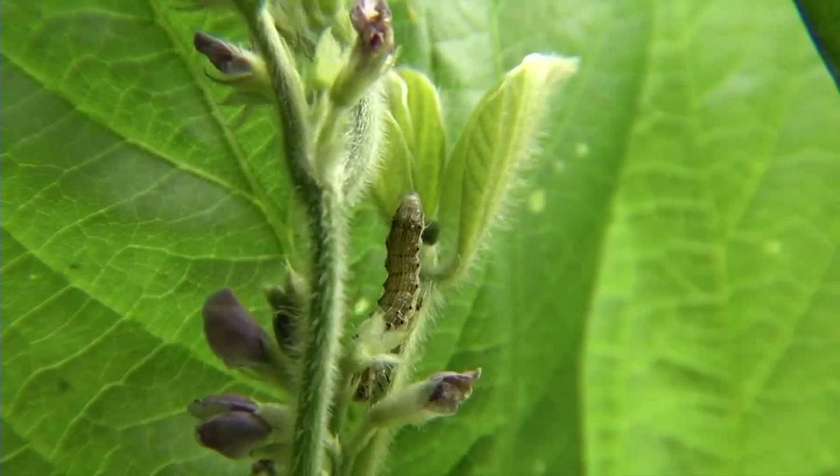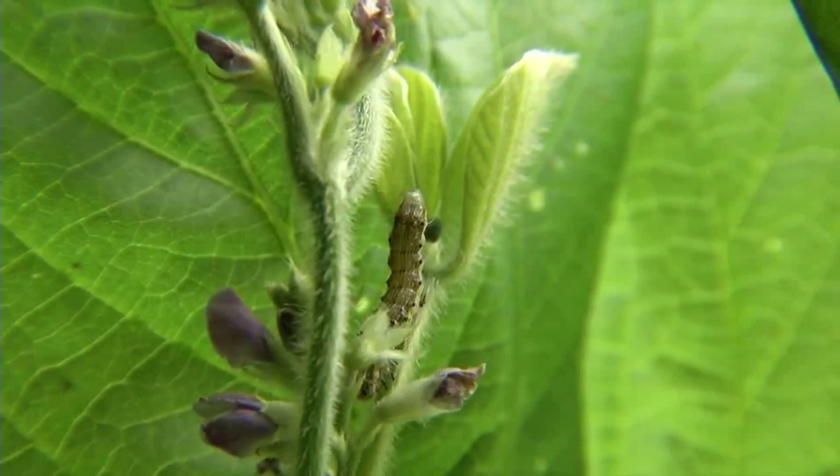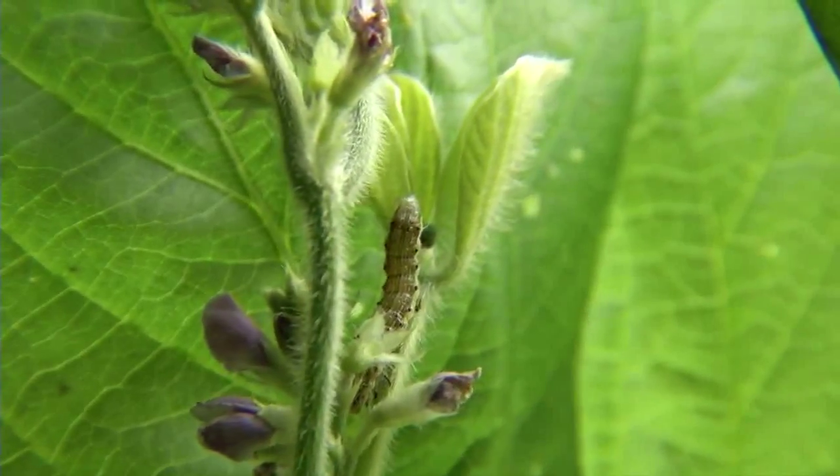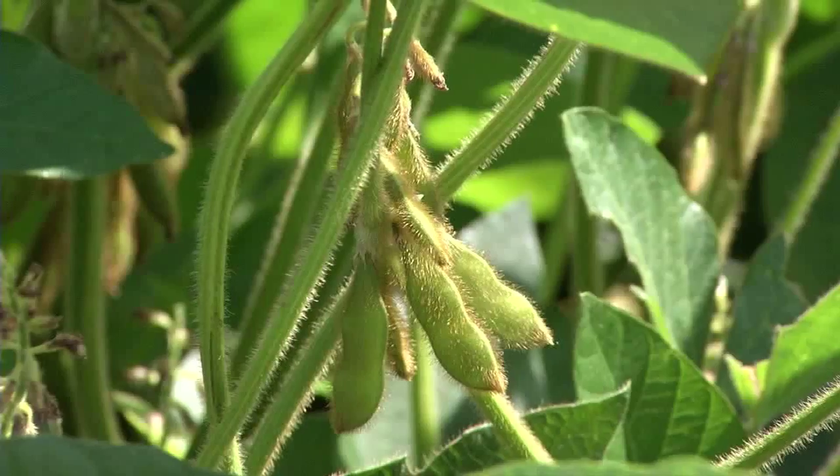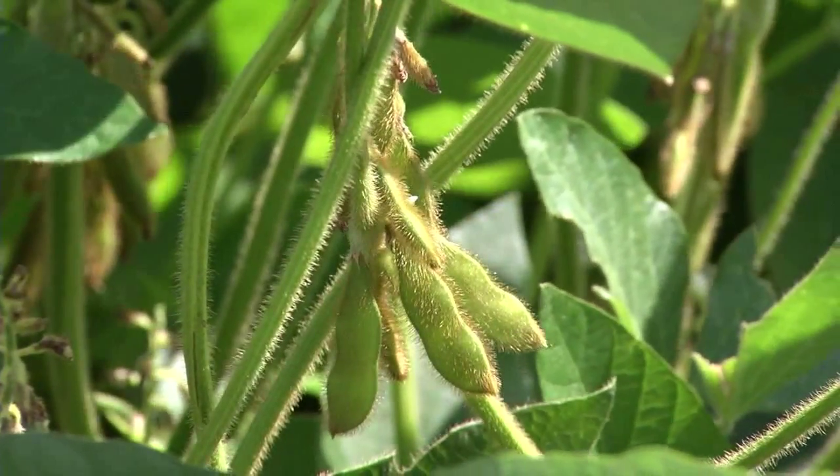I would say on average corn earworm is the top insect pest in the state. Some insects just feed on the foliage, and earworms will feed on foliage as well as pods, and of course that's where the money is.